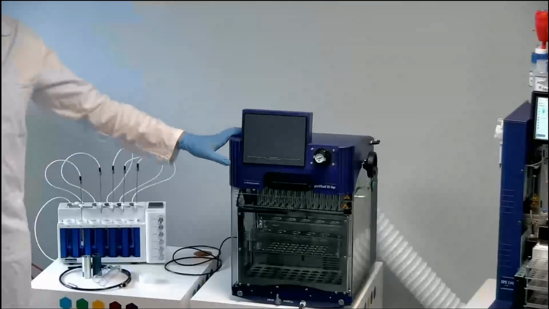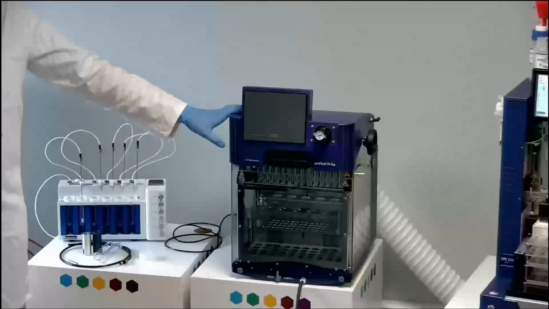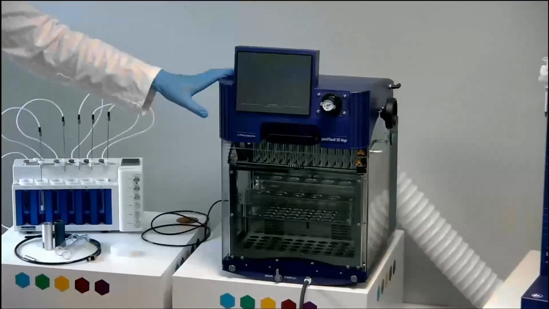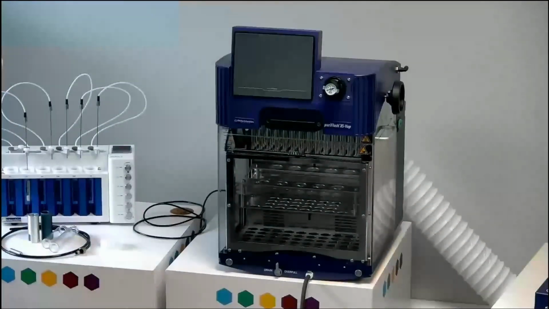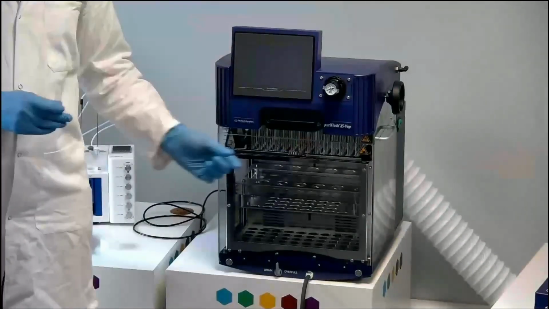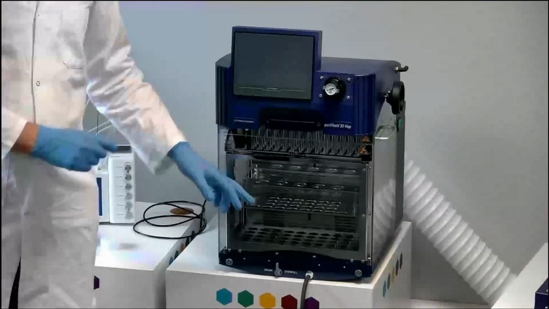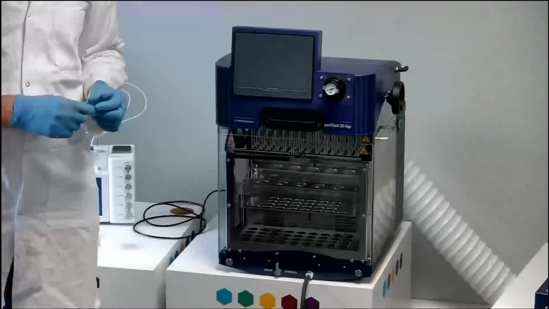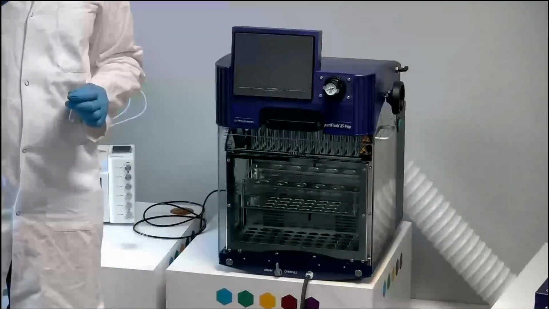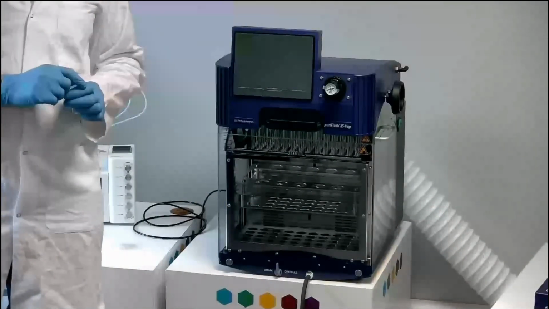Here you have an evaporator, it's a gas blowdown. So we have a vortex of nitrogen or compressed air to evaporate the solvent inside the tube. You just open the lid, you put your tube inside, you heat the bath, and you inject nitrogen or compressed air, and you control the gas.